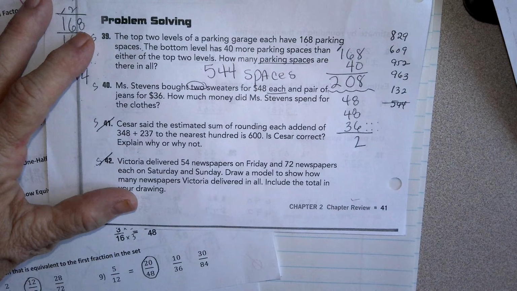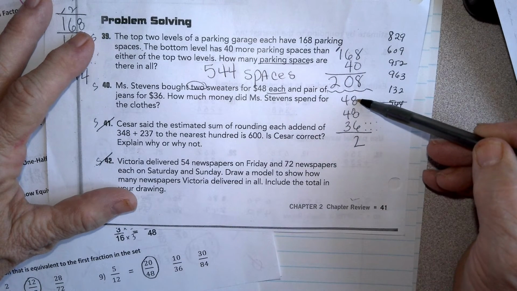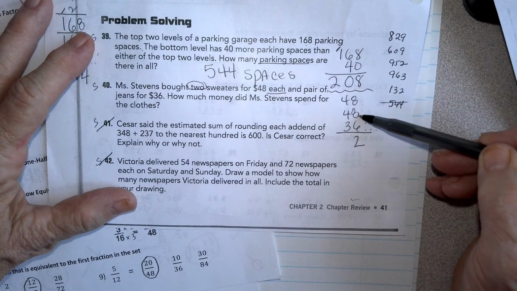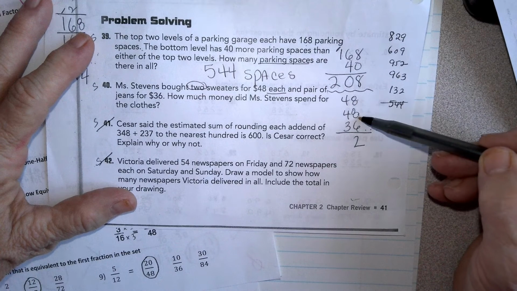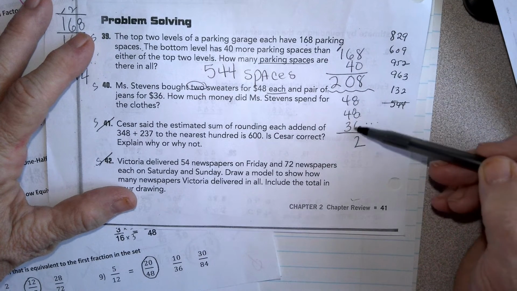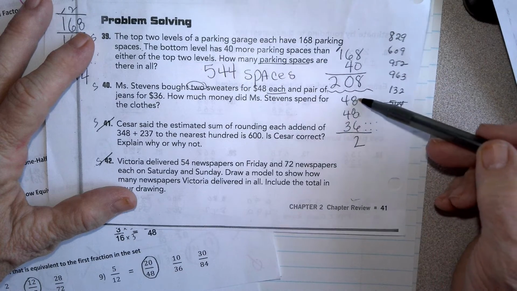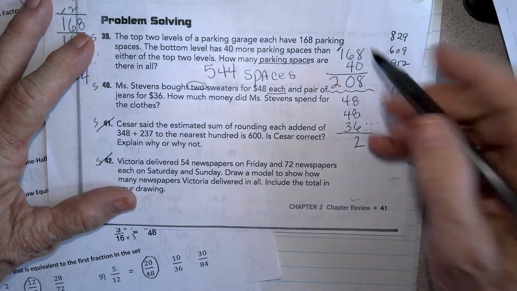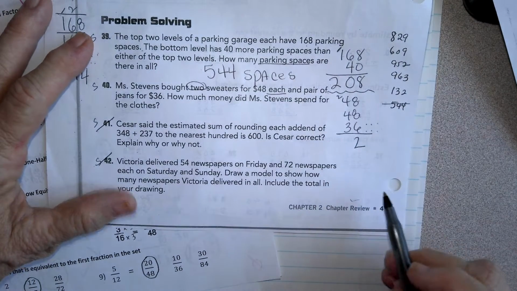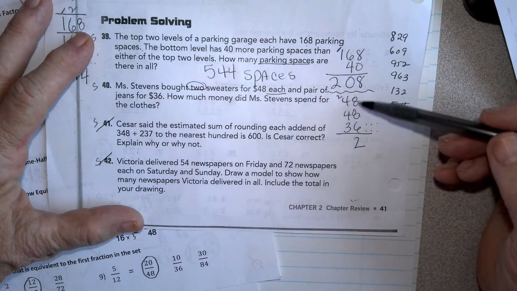Or I could have, I know I need 2 to make a 10. What's 2 plus 2? 4. So I could have taken 4 from this one, which would have left 2. So I would have had 10, 20, plus the 2 is 22. So I'm going to carry that 2, and then add up that last column.